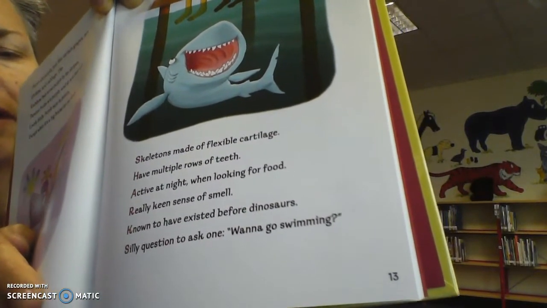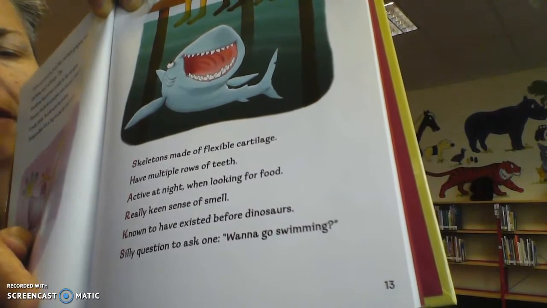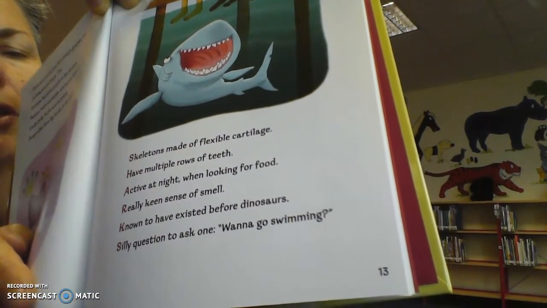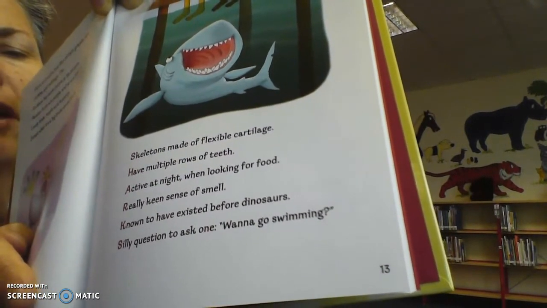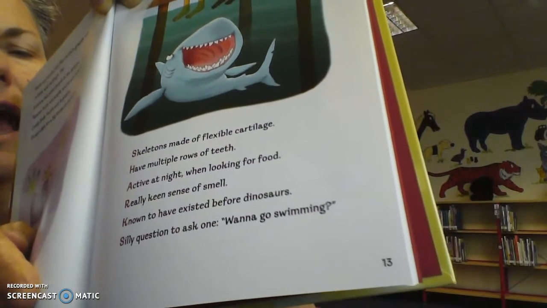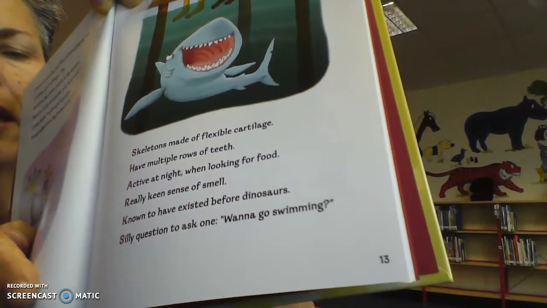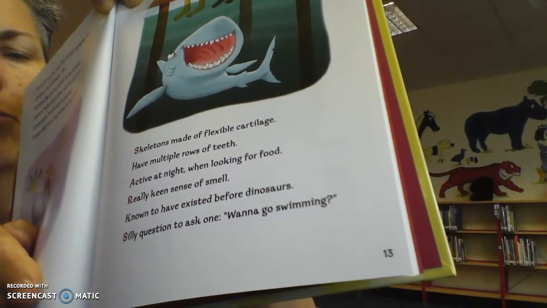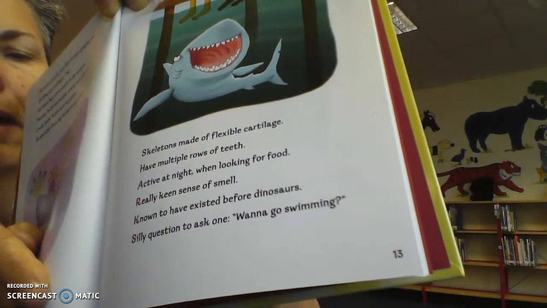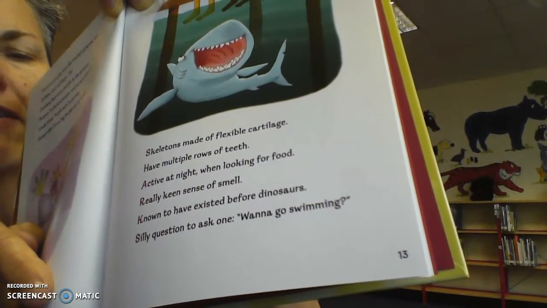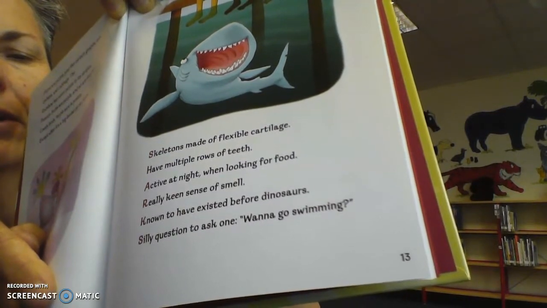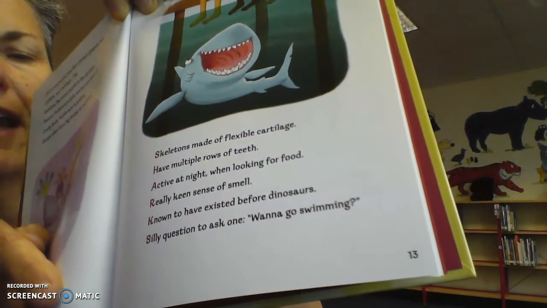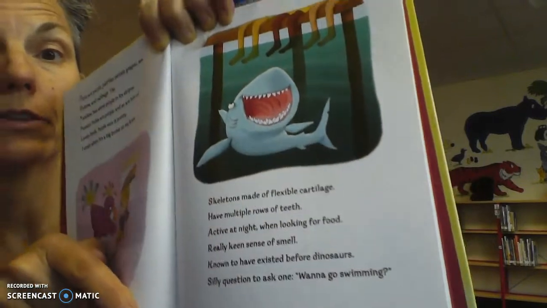Sharks. Skeletons made of flexible cartilage. Have multiple rows of teeth. Active at night when looking for food. Really keen sense of smell. Known to have existed before dinosaurs. Silly question to ask one? Wanna go swimming?